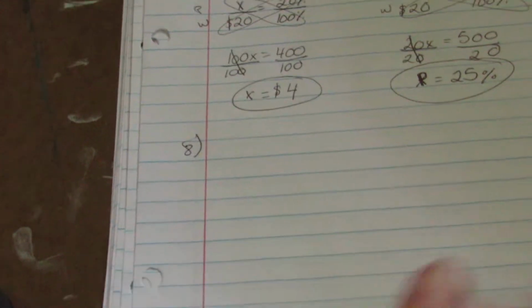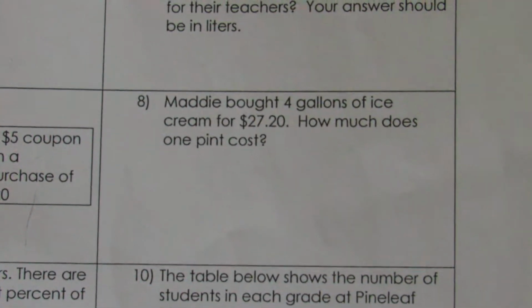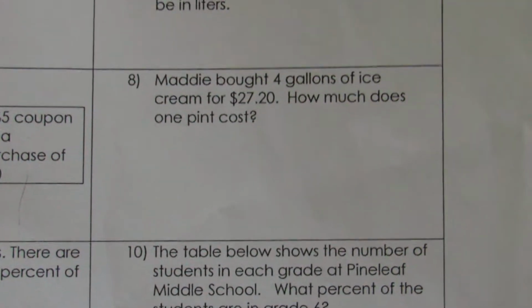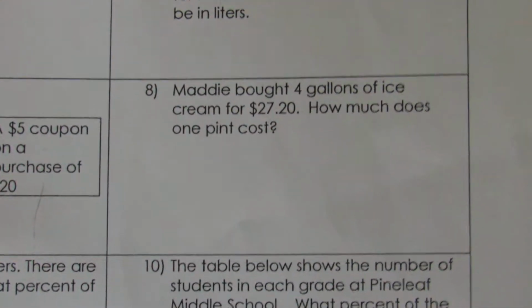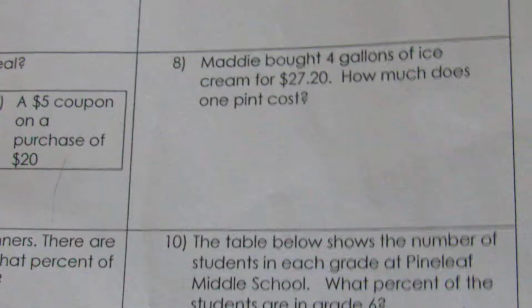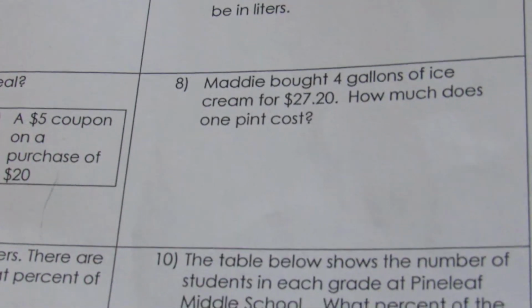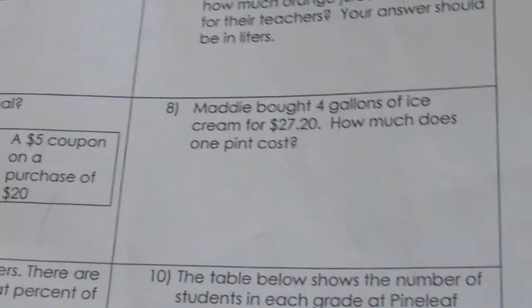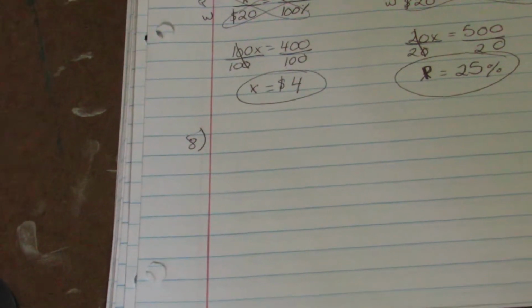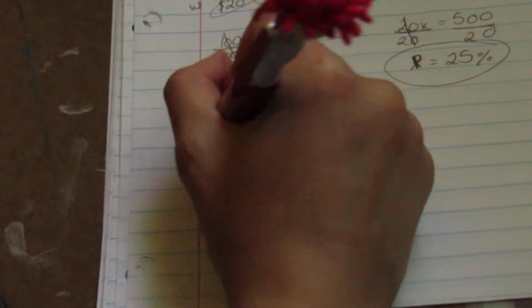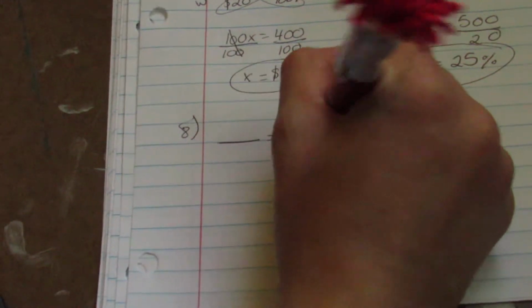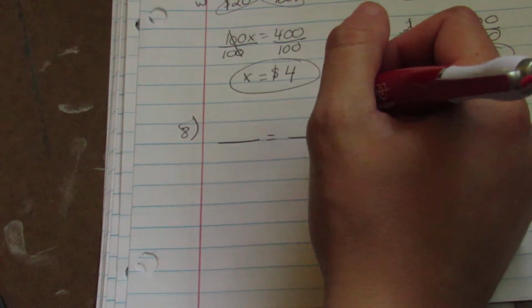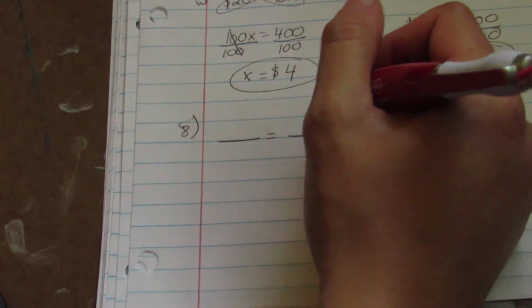So number 8 reads: Maddie bought 4 gallons of ice cream for $27.20. How much does 1 pint cost? This should be ringing a bell, because this reminds me of what kind of problem? 1 pint. Unit rate. Good. So I want to know what the unit rate is for 1 pint of ice cream.